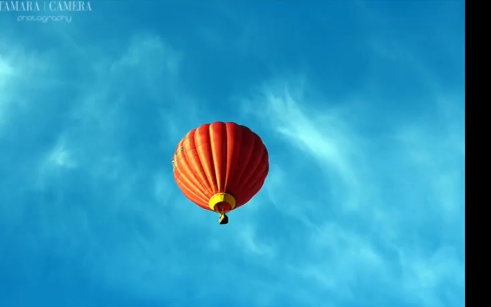And here's the blue-orange contrast. Again, this just creates a lot of energy. So if that hot air balloon were a different color, like let's say green, that's more analogous to blue, it wouldn't have nearly the amount of tension or energy that it has now, or contrast. So again, it's just up to you, up to what you want as the artist.